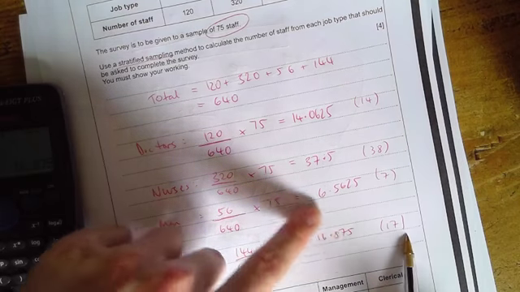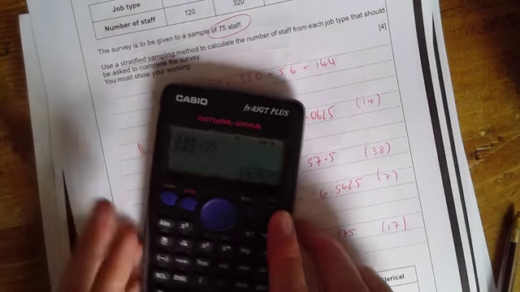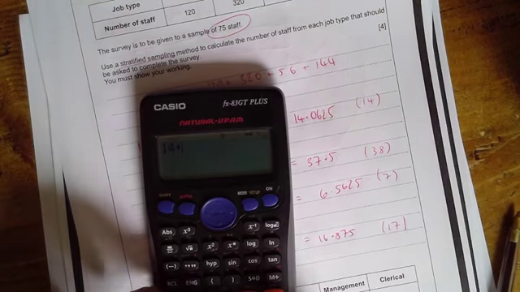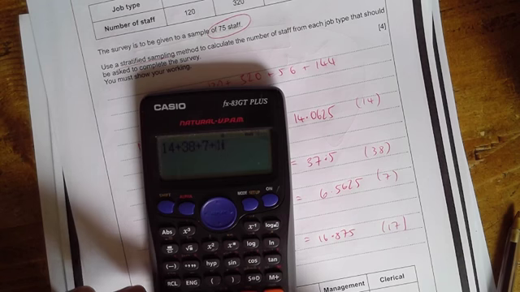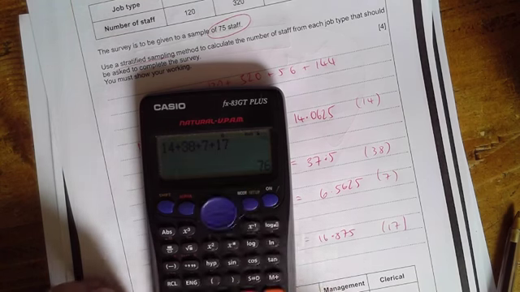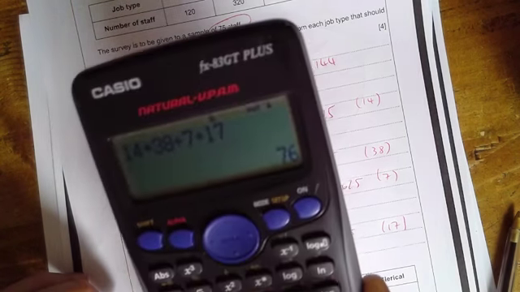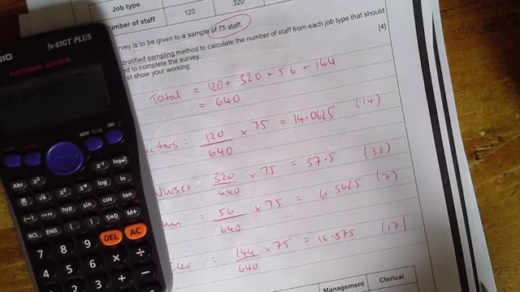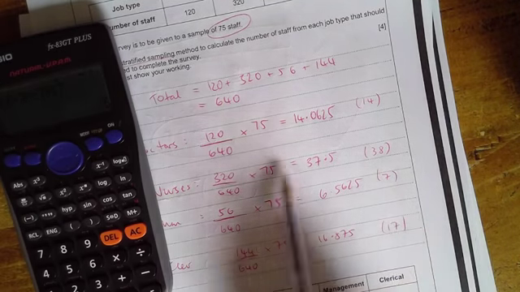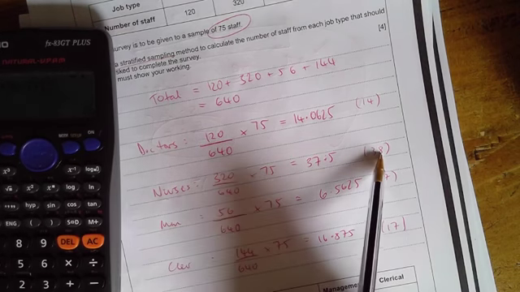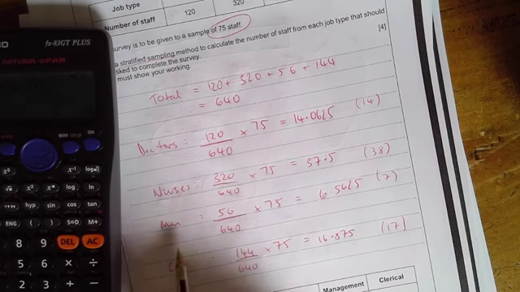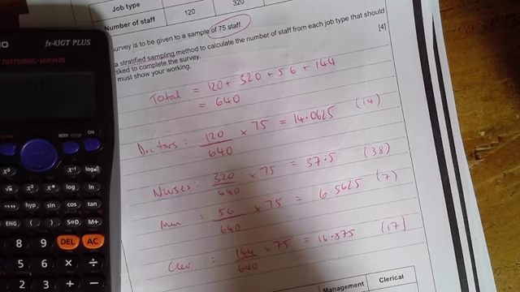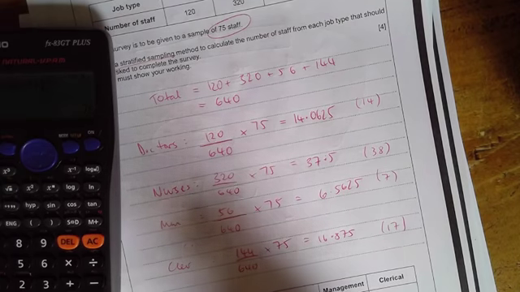You need to check these numbers add up to 75 because they may not. So 14, add 38, add 7, add 17 comes to 76, okay? So what we need to do is choose one of them to take off. Now, there's a couple of different ways to do it. You can use a bit of logic here. You can say the most people there are nurses, and nurses should have the most, and the least people are management, so management should have one taken off. That's one logical way of doing it.